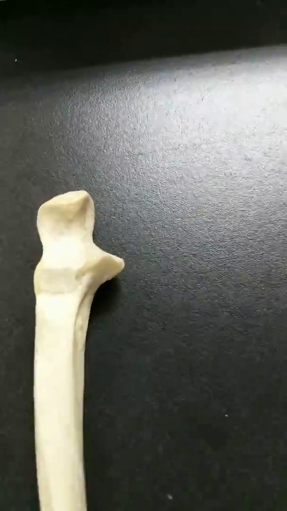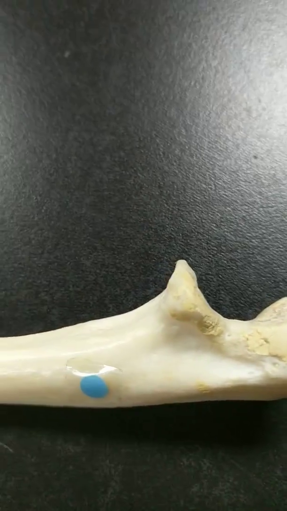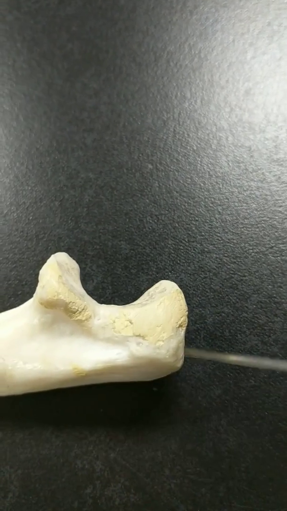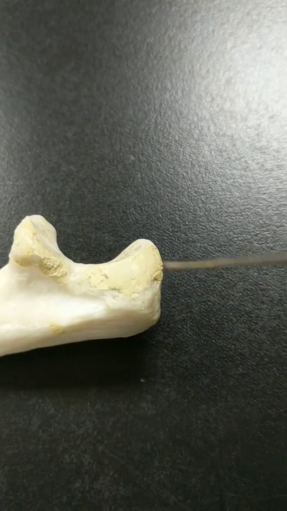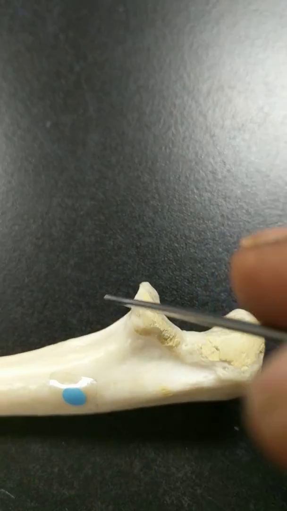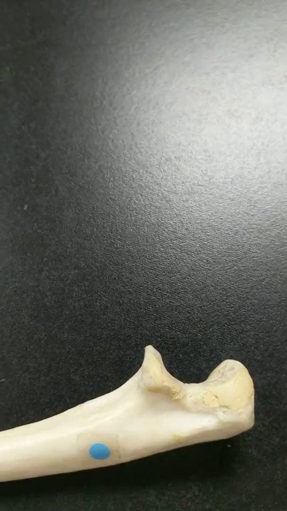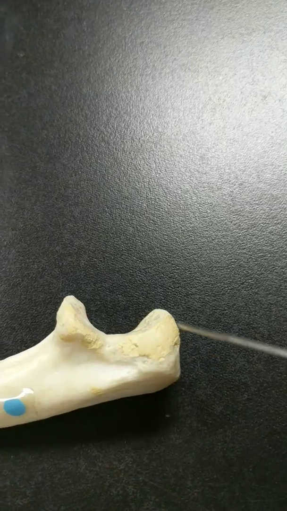This other part of your ulna kind of looks like a U. I don't know if you can see it here. Looking at it, this lip here is going to be your coronoid process. And then this lip here. Oops, I'm so sorry. This lip here will be your olecranon process.